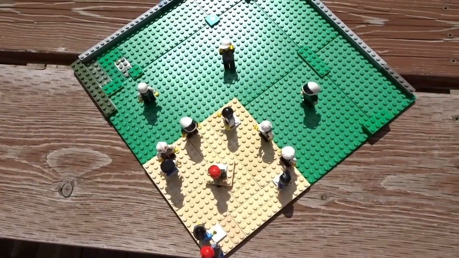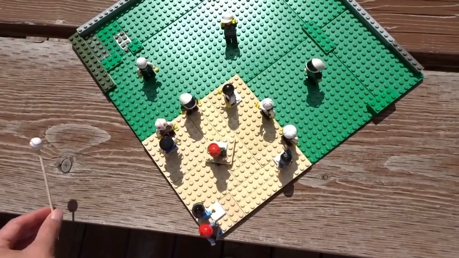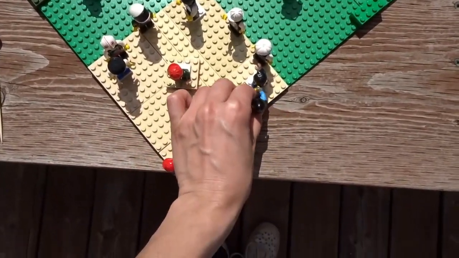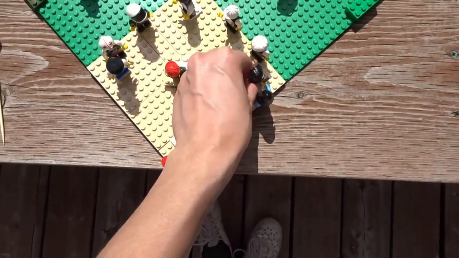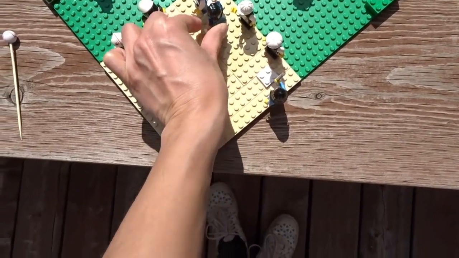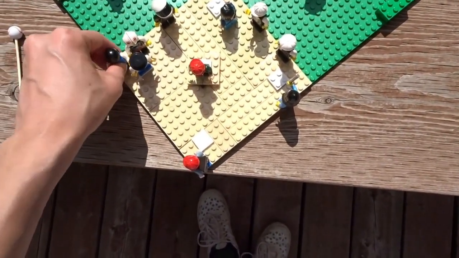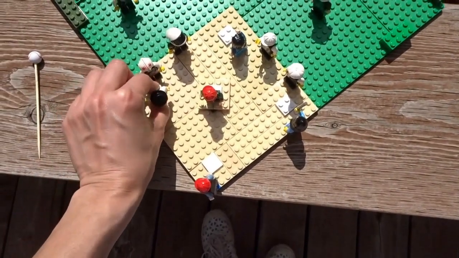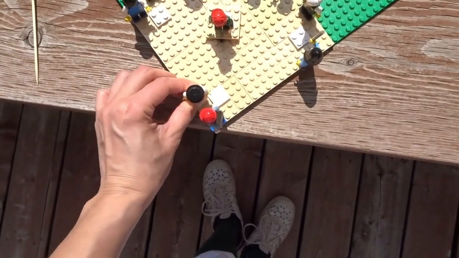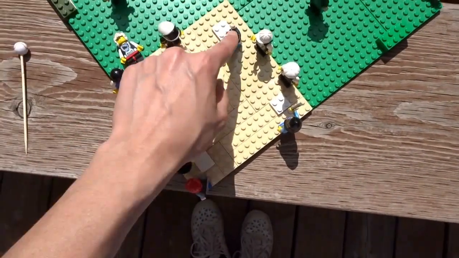A forced play happens when the ball is hit and it's not caught before it touches the ground. The batter must run to first base. If there's already a runner on first, that runner has to run to second base. If there's a runner on second, that runner is forced to run to third base, and the runner on third is forced to run home. In any of those cases, if the ball gets to the base before the runner does, they're out.